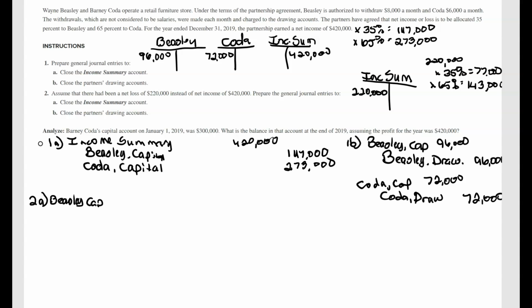So debit Beasley Capital for $77,000, Coda Capital for $143,000, and credit income summary for the $220,000.